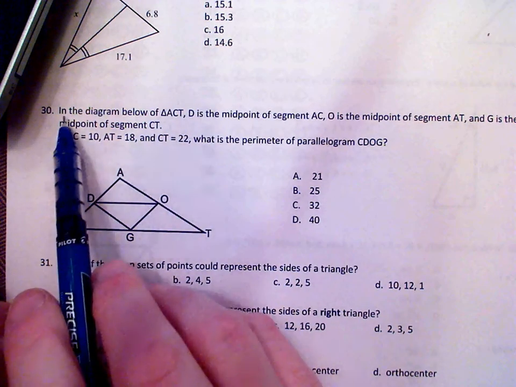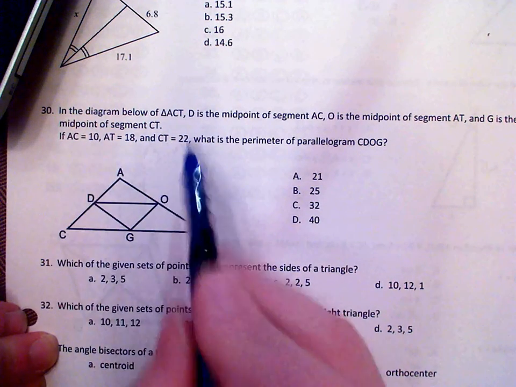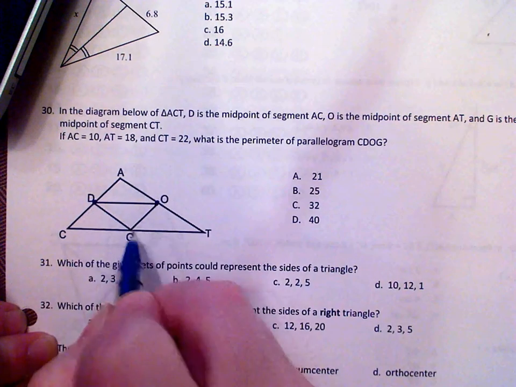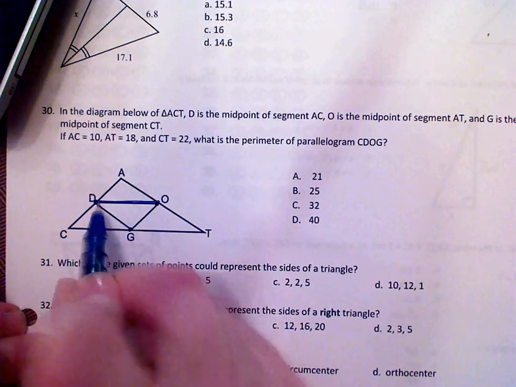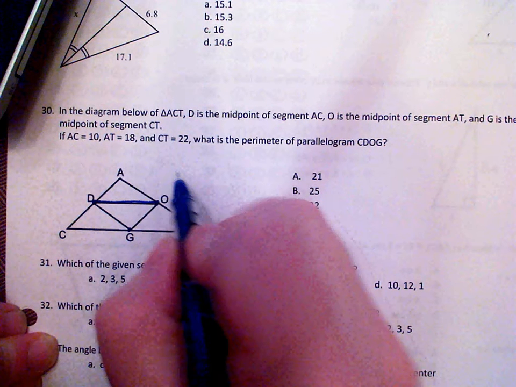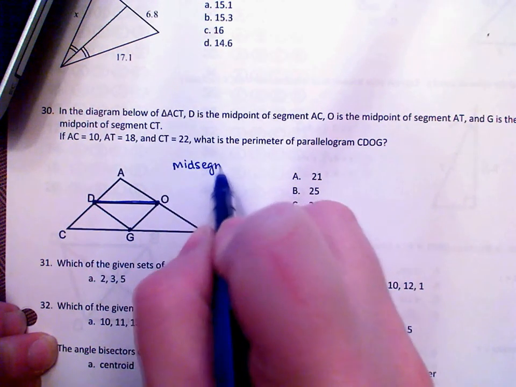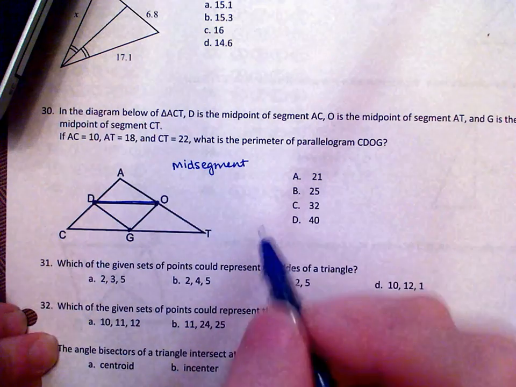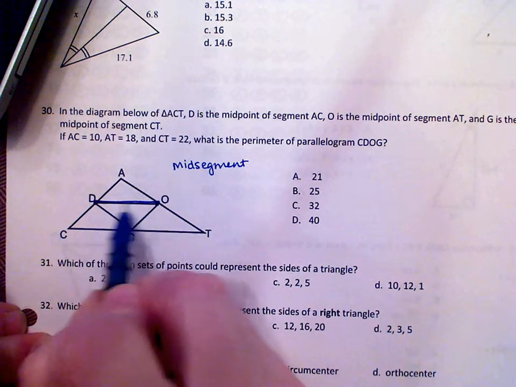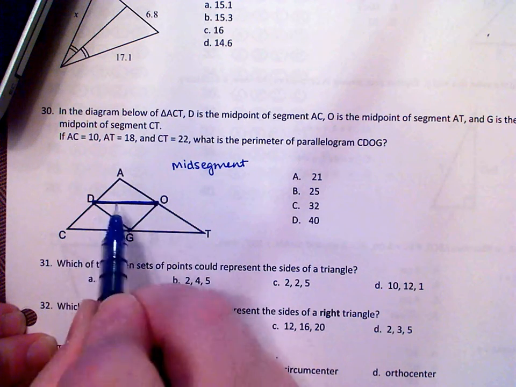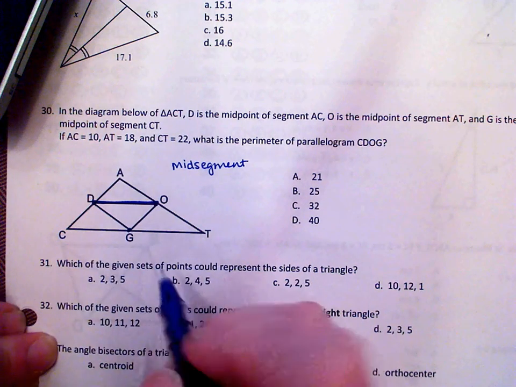Okay, on number 30, it says in the diagram of triangle ACT, we are given that D, O, and G are all midpoints. So since D, O, and G are midpoints, when you connect two midpoints, by definition, that's what's called a mid-segment. Now we learned a mid-segment theorem that gave us a relationship, and that said the mid-segment is half the distance of its parallel side.